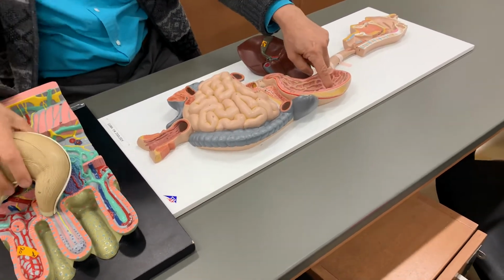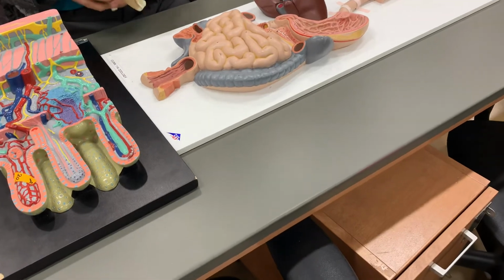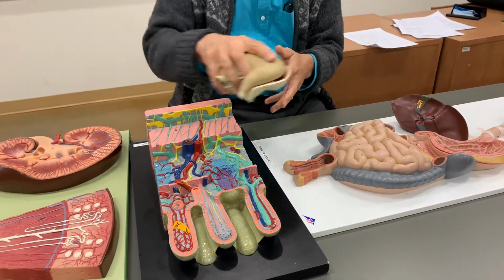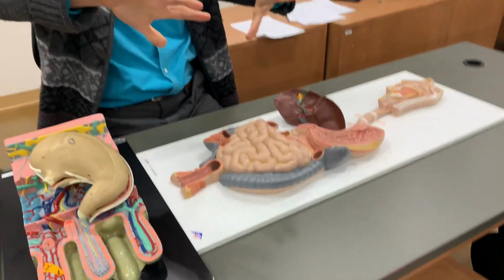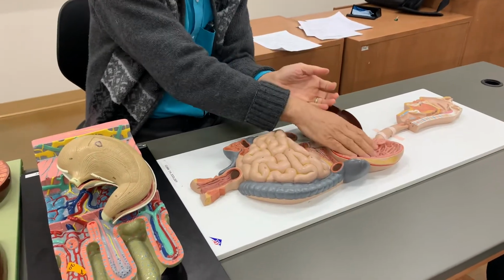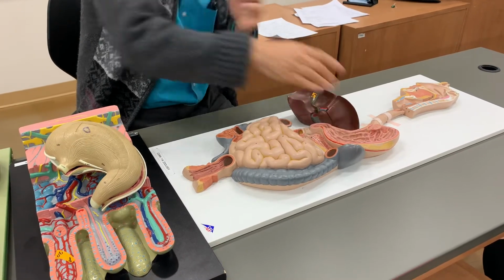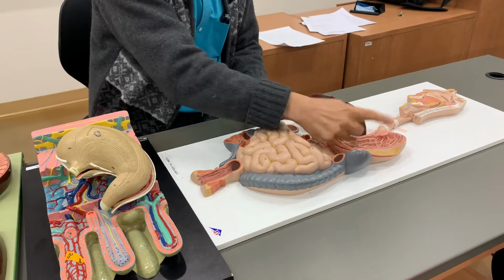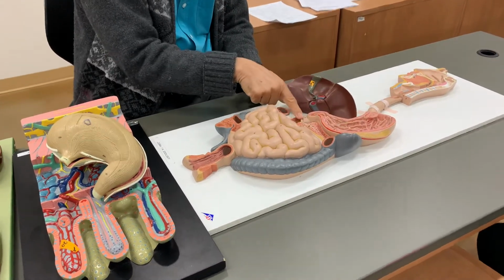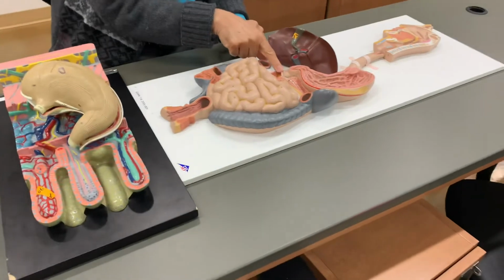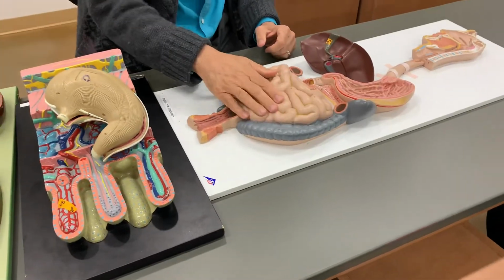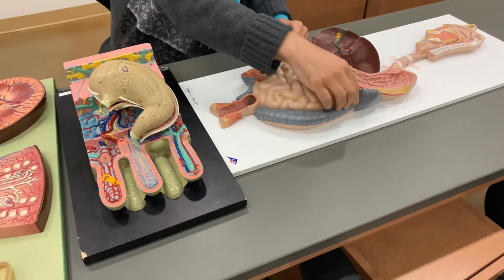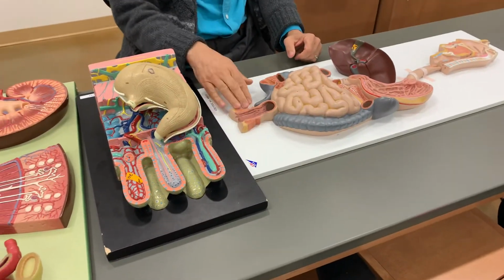All of these folds in the stomach, you see all of those folds, called rugae, right? When you eat food, these folds disappear. So this is like an empty stomach now. But when your stomach is full, those folds go away. Duodenum, right at the beginning. This is duodenum. Small intestine, large intestine: ascending, transverse is missing, descending, anus.